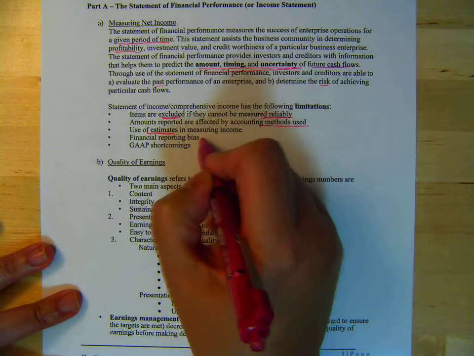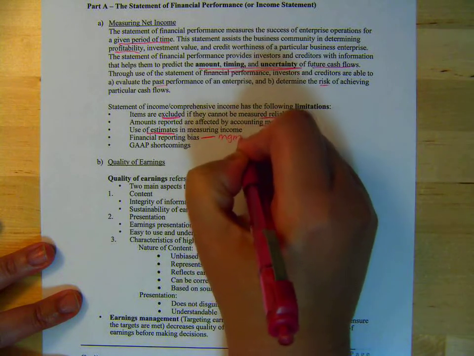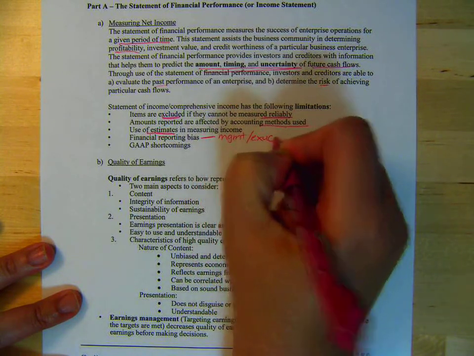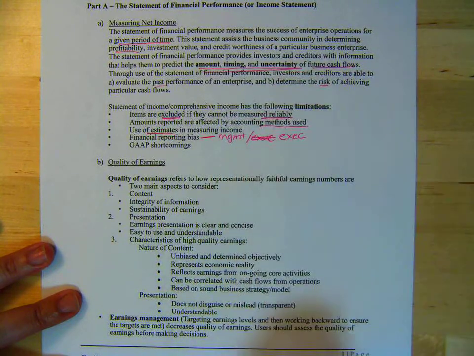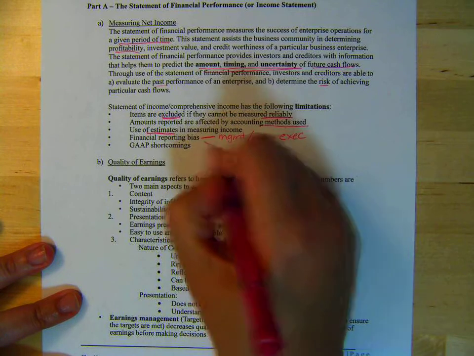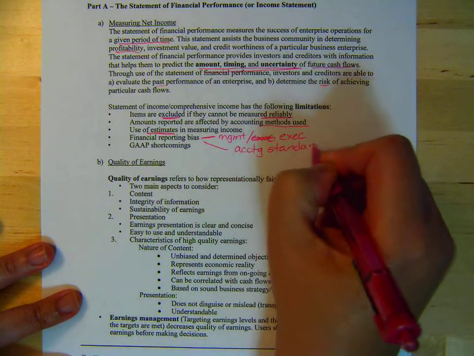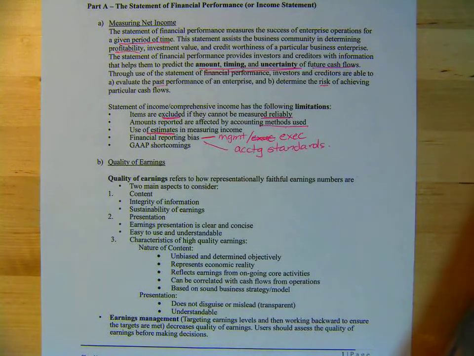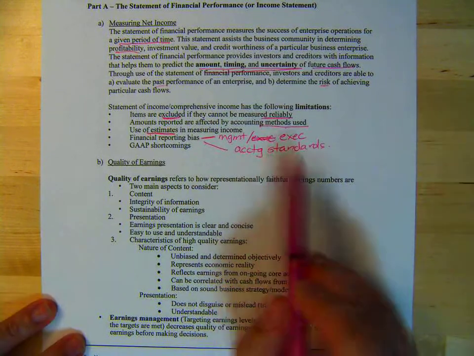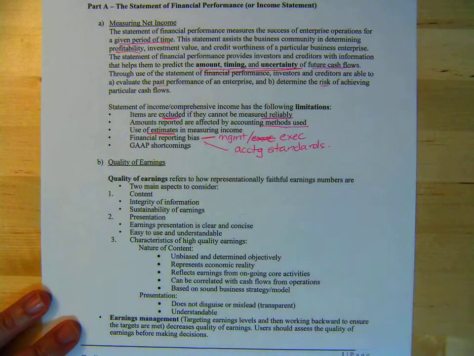Financial reporting bias. So there's two things that can affect that. Management, or the executive team. I can't spell. Let's try that again. Executive. And the accounting standards biases. For example, before IFRS, we just used Canadian ASPE, and all the firms used the Canadian, unless you're being traded on a different stock exchange that used theirs.